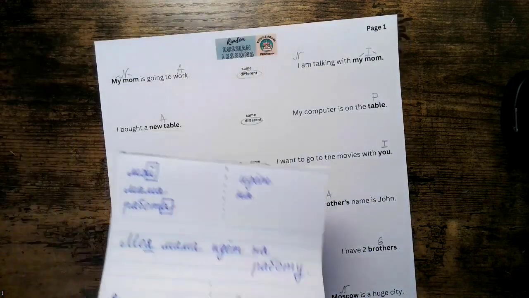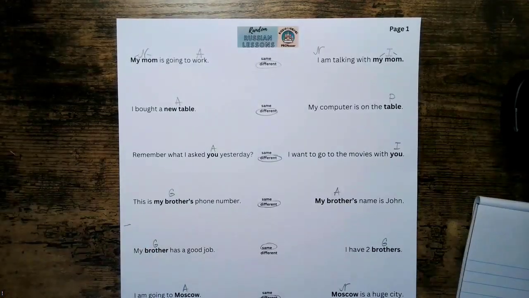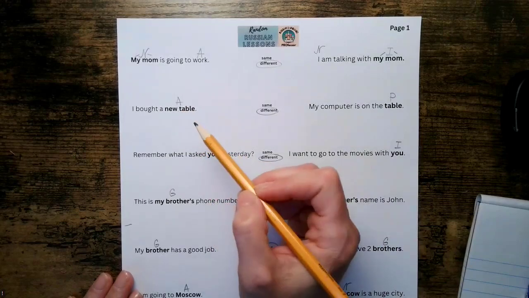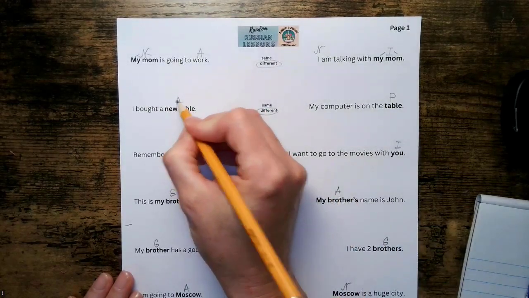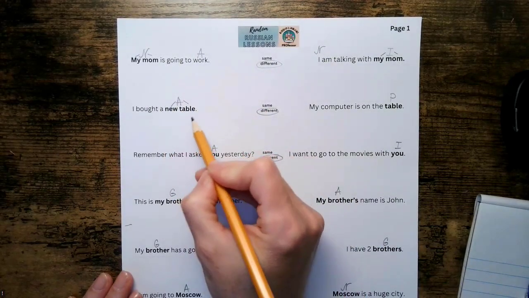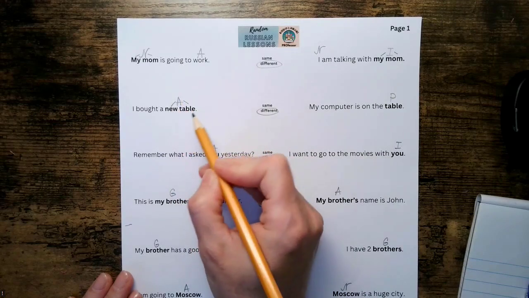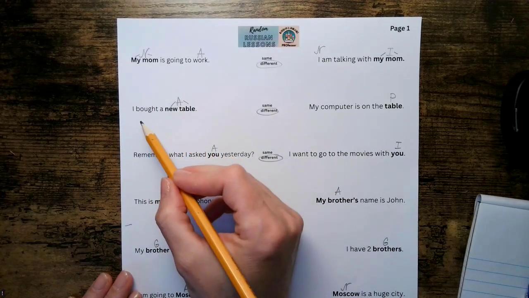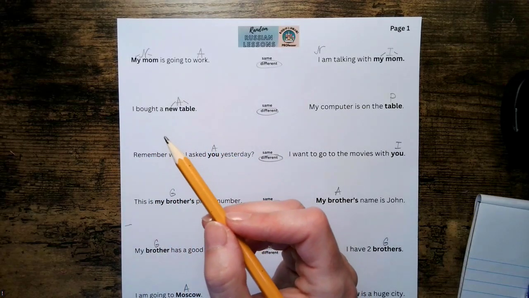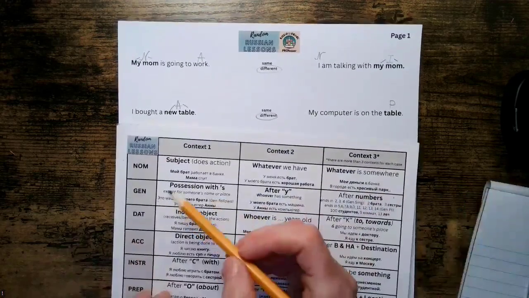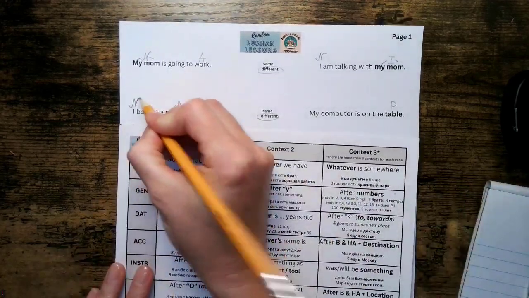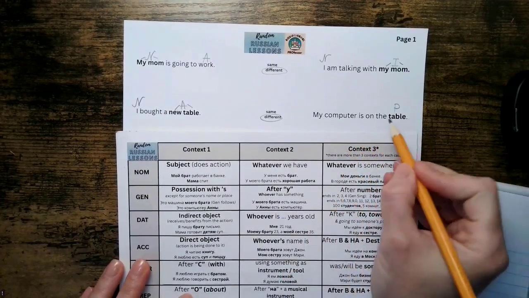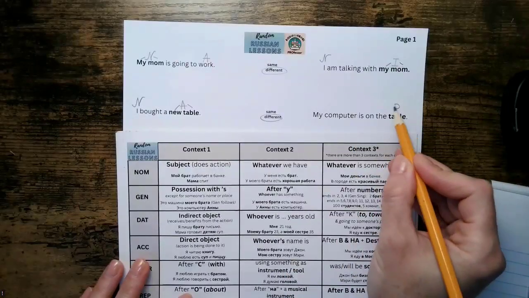Okay, let's take a look at the next sentence. So here we have, "I bought a new table and my computer is on the table." So here we figured out that "table" is accusative because I bought it, and "new" will go with the table. So these both words will be masculine singular accusative. I am the one who bought the table, so that's the subject of a sentence. Who bought the table? I did. So that's our nominative. Nothing else is needed here. "My computer is on the table." So "on the table" is the prepositional case.